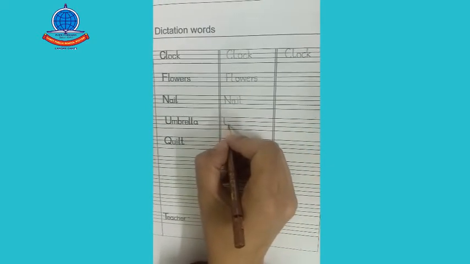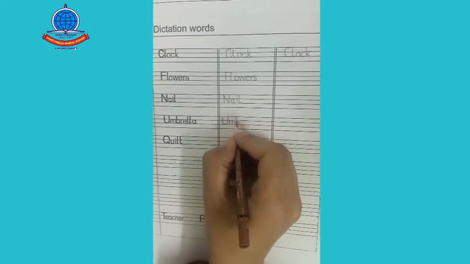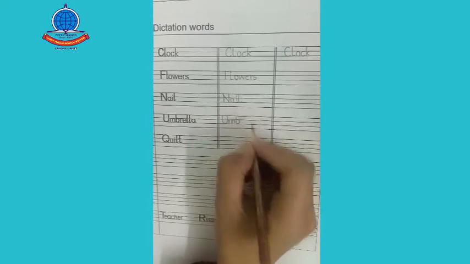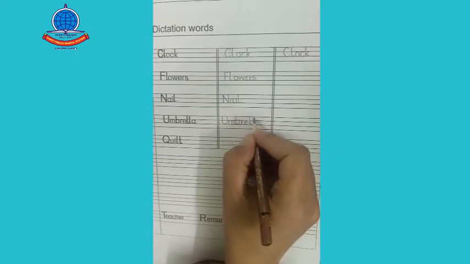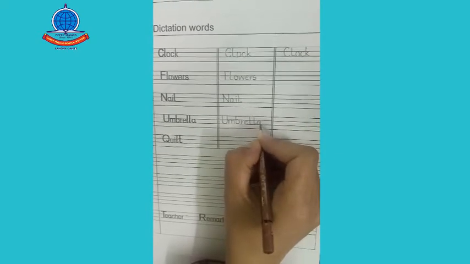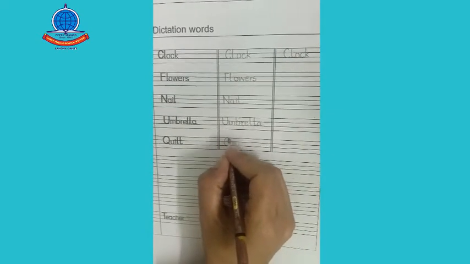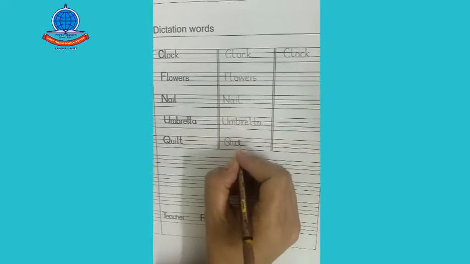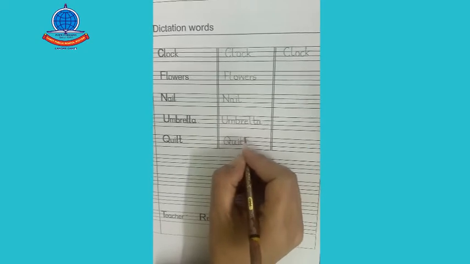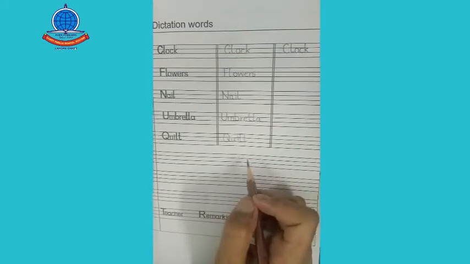And the next one is umbrella. U-M-B-R-E-L-L-A, umbrella. And the next one is quilt. Q-U-I-L-T, quilt. I have written this one time, but you have to write 2 times here.